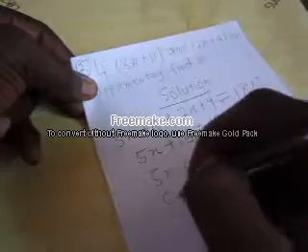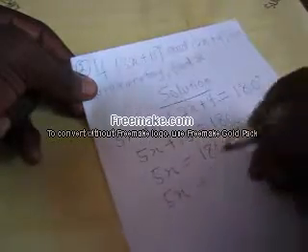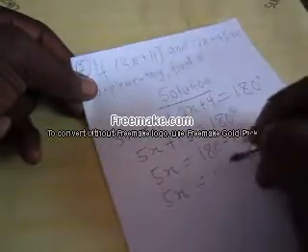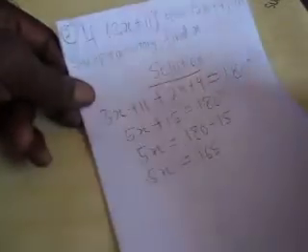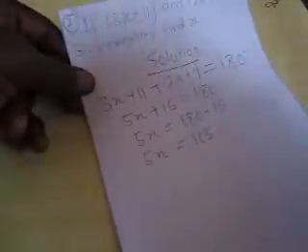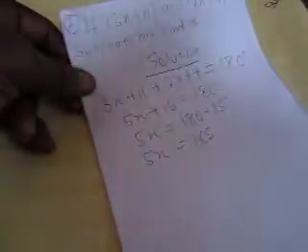So 5x will be equal to 180 minus 15, which will give you 165. It's always good to take your time and present everything step by step. With core maths, your steps are very important, the steps you take to obtain the final answers. If you just jump straight to your final answer, you might lose marks. So make sure that you do everything carefully.